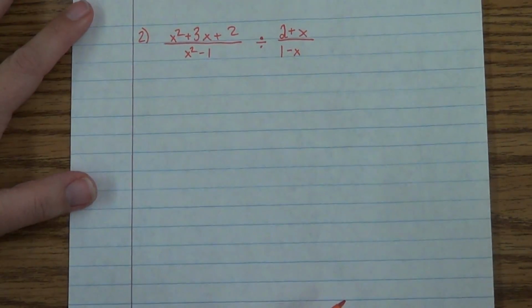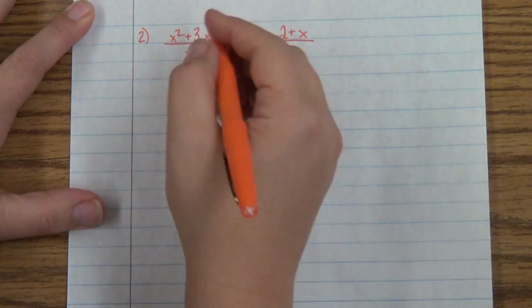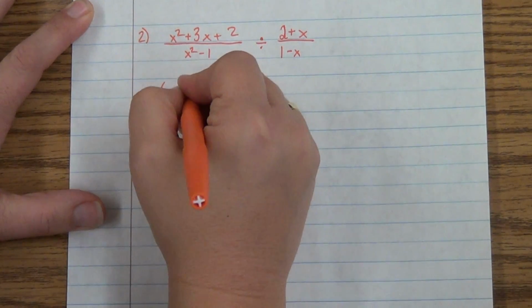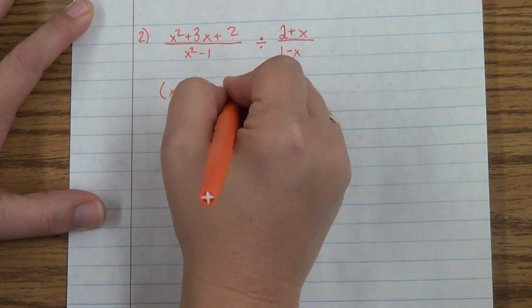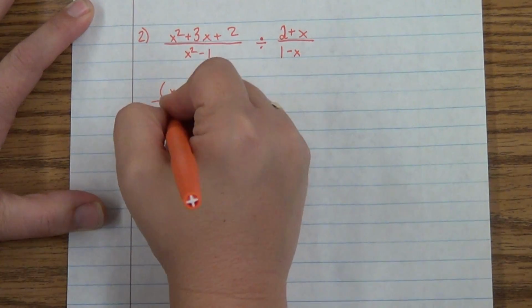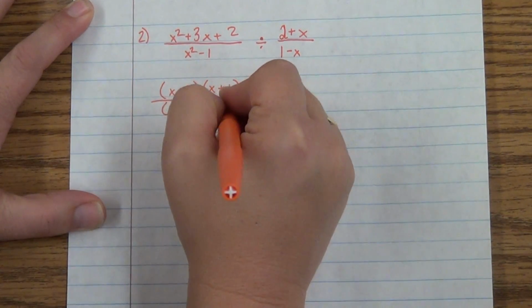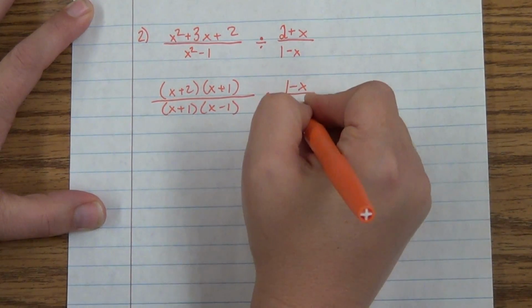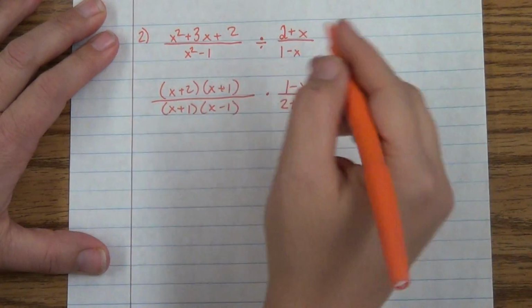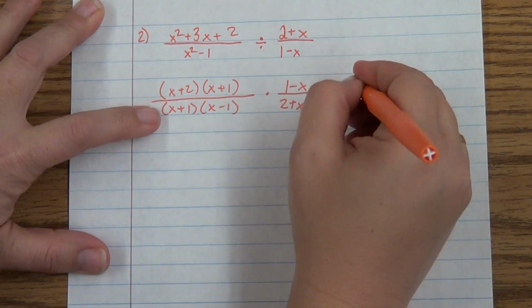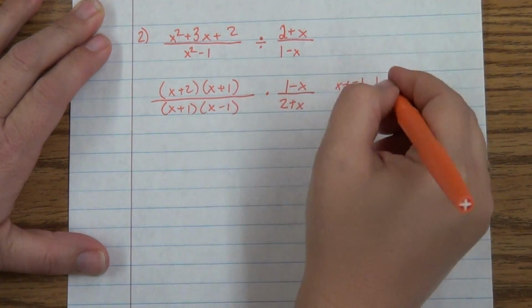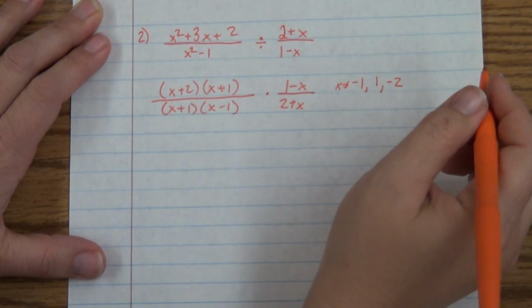Okay, let's do that funky canceling thing that I was talking about. So let's do this problem. Factor all the pieces, so top left, multiply to give me 2, add to give me 3, x plus 2, x plus 1. Bottom left is the difference of squares, x plus 1, x minus 1. Flip my problem over, this is a 1 minus x, this is a 2 plus x. Do my restrictions, x cannot equal negative 1, positive 1, positive 1 again, or negative 2.